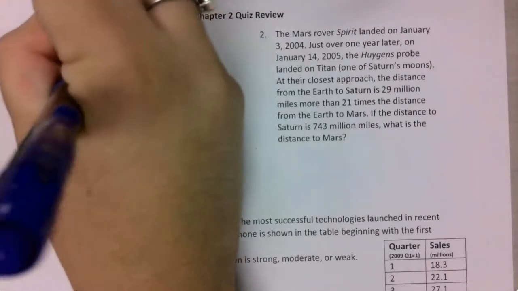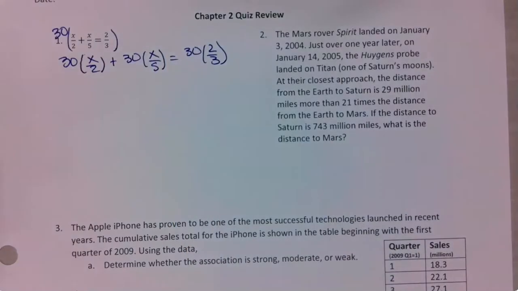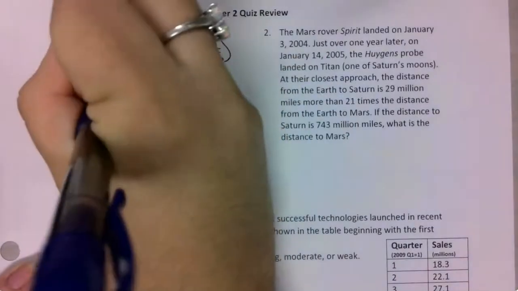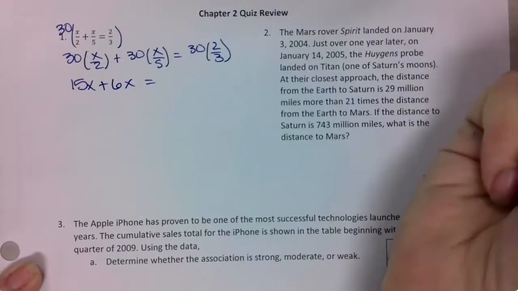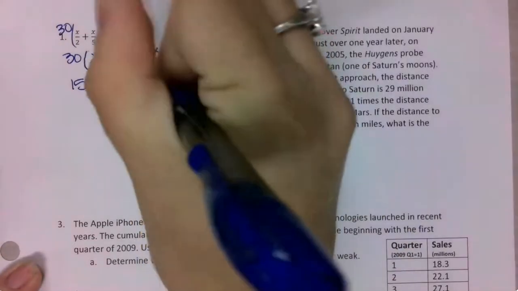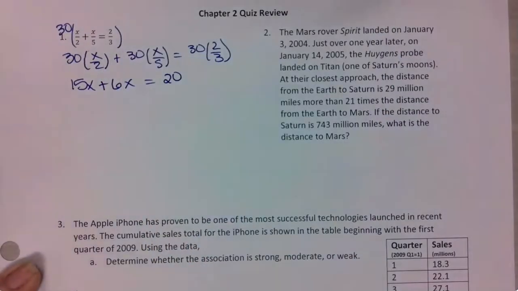I'm going to have 30 times x over 2 plus 30 times x over 5 equals 30 times 2/3. So then I want to go ahead and actually simplify this out. 30 divided by 2 is going to give me 15x. 30 divided by 5 gets me 6x. And then on the right side, I have 30 divided by 3, which is 10. 10 times 2 is 20. I could have also done 30 times 2 to get 60 and divided by 3 to get 20.